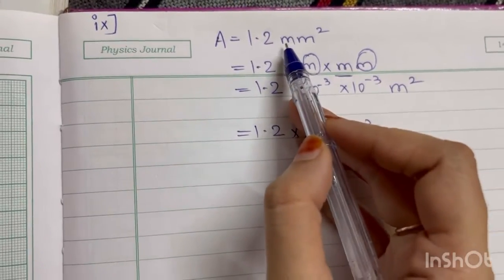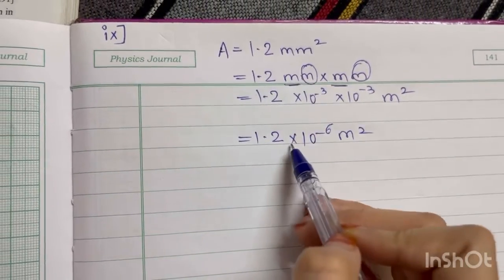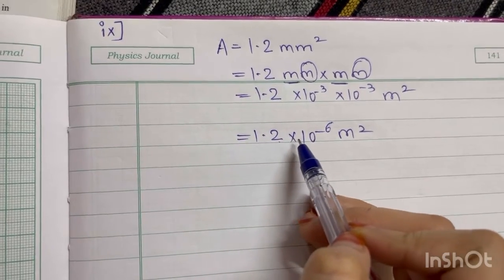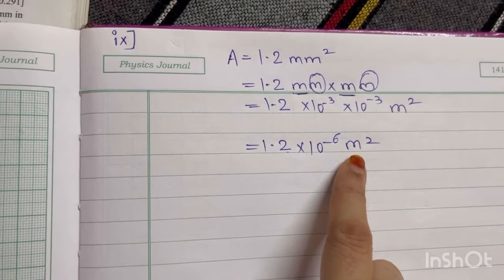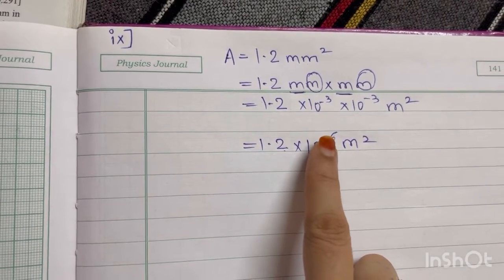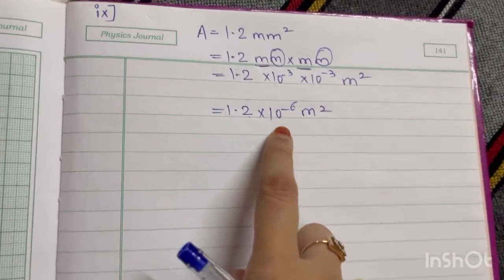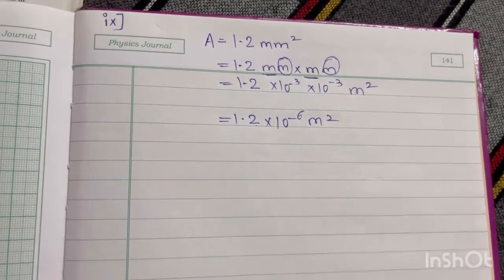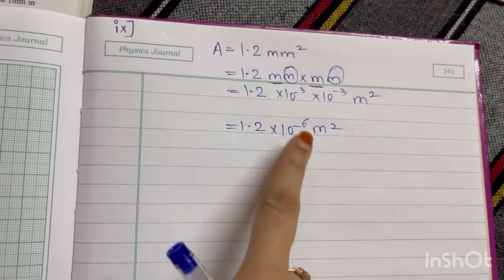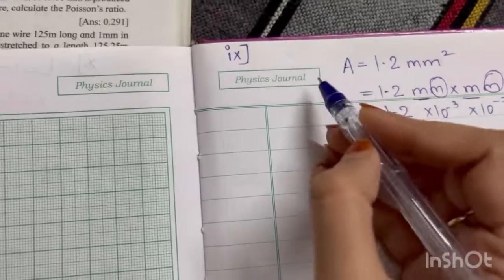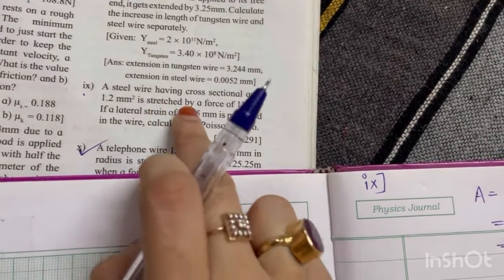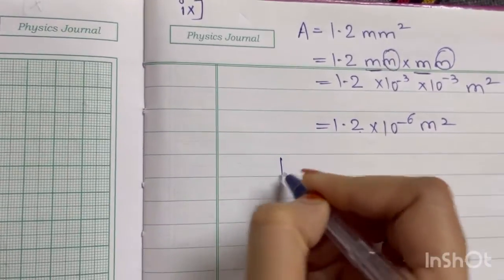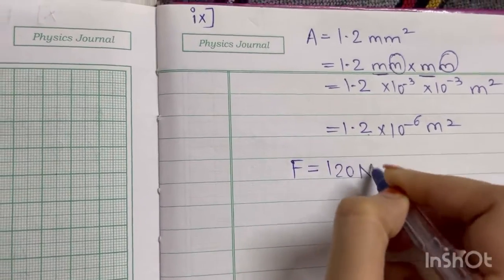When you go from millimeter square to meter square, we'll have to multiply by 10 raised to minus 6, and the procedure is shown over here, how we come from millimeter square to meter square. After that, this is the very important point in this numerical. Now the wire is stretched by a force of 120 Newton. Here the force is 120 Newton.